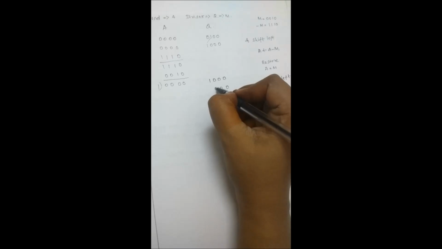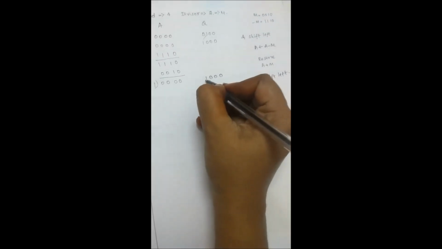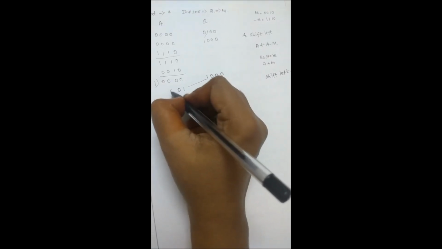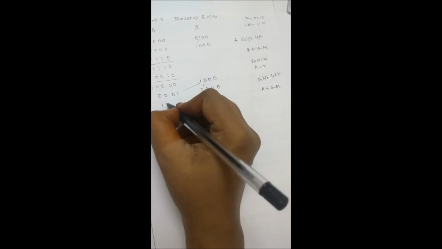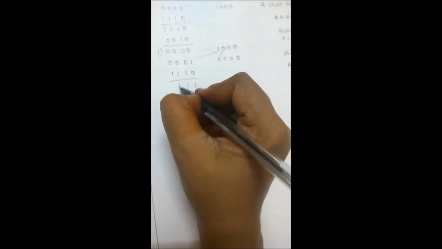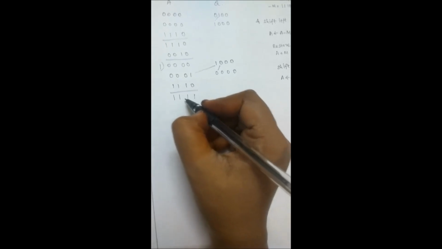So 0 0 0, and this 0 will be here, and this one will be the least significant bit of A. So 0 0 0. Now we perform the same step again, that is in A we have A minus M. Minus M, that is the complement value of M, is 1 1 1 0. We add these two values, and what we get is 1 1 1 1. So everything will be 1.